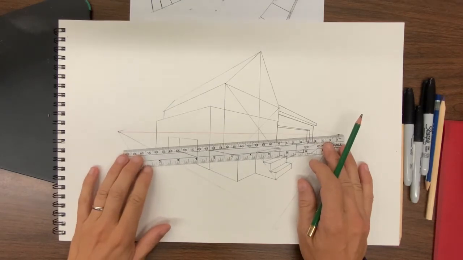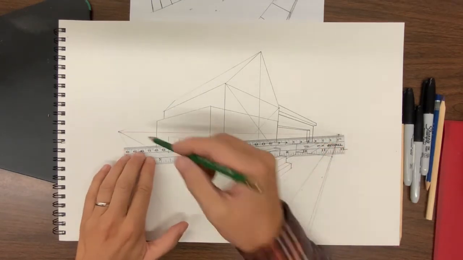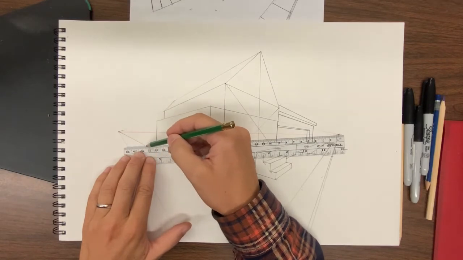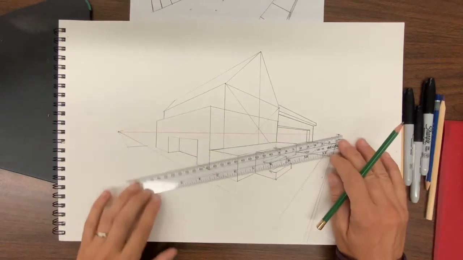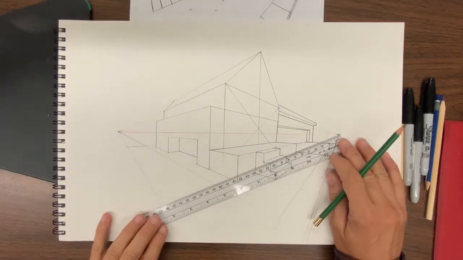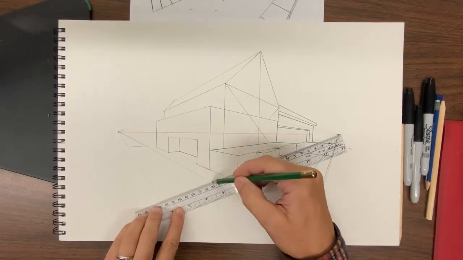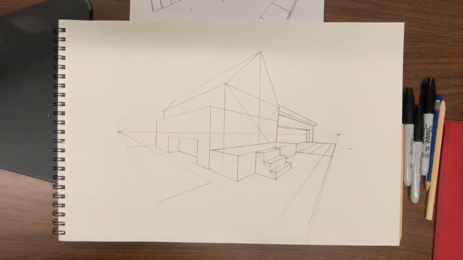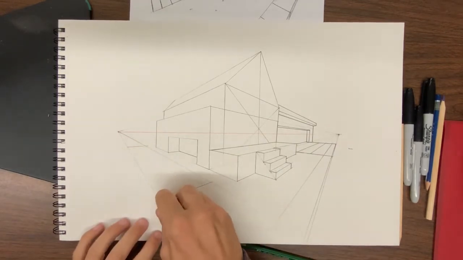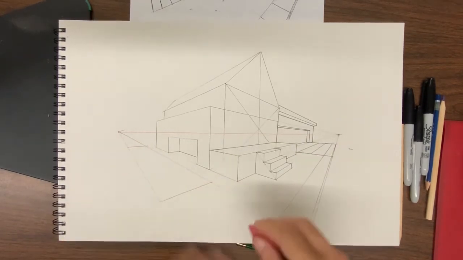To create the back and the front of the pool, we will use the right vanishing point in order to create perpendicular lines. Once we've established the front, back, and sides of our pool, we now will want to create what's called the apron of the pool. That's kind of the sidewalk that surrounds the pool, the cement part that you walk on.